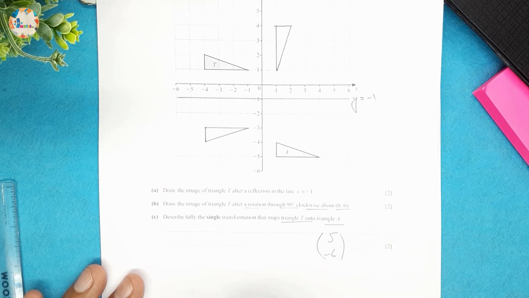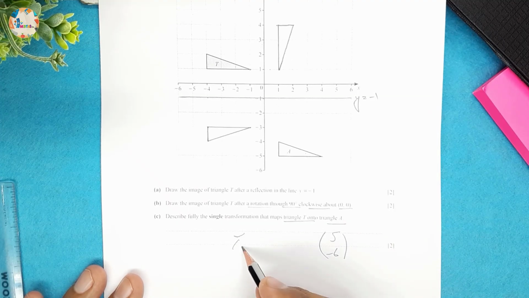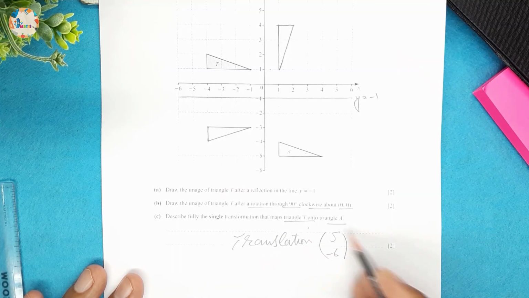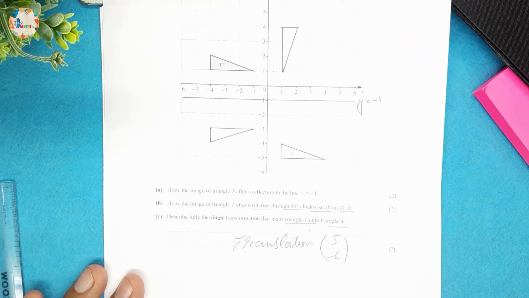6 will be minus, and this one. So we can write here translation, and this will be the translation vector which we can show. This will be for 2 marks.